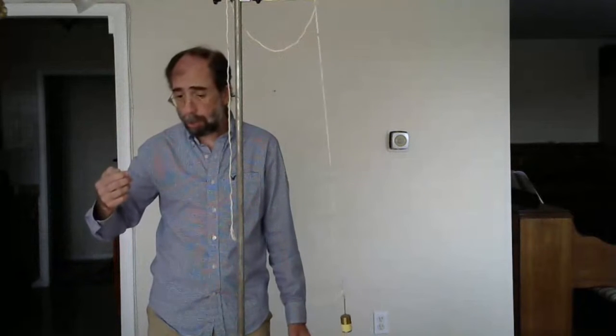I will tell you when I'm letting go. You should start your stopwatch at that point. I will count 10 swings, and you will stop your stopwatch. That will give you your time for 10 swings at that length. Those are the data you will use in your analysis when you do the analysis for this lab. We'll do that for 10 different lengths of string.